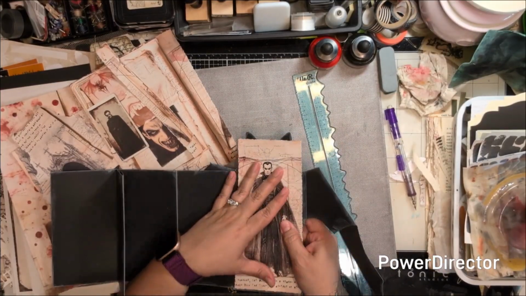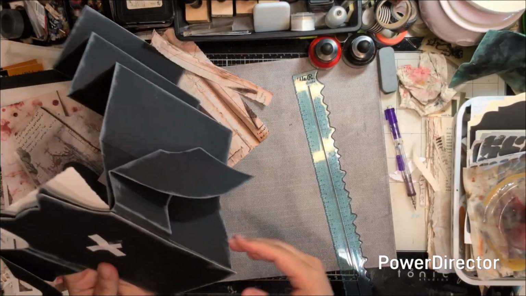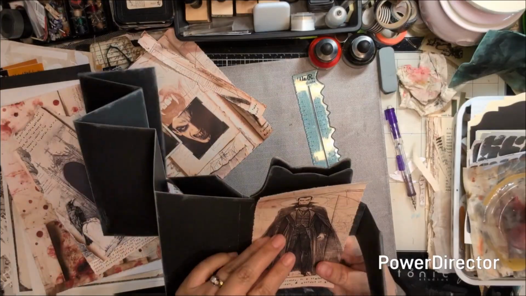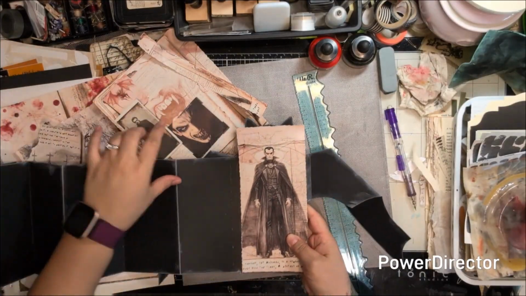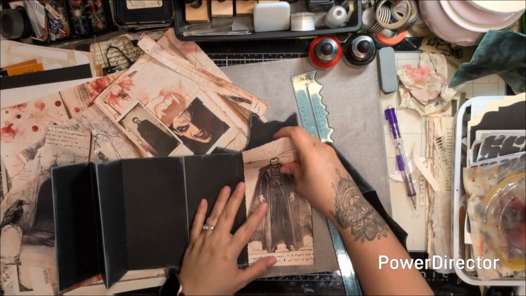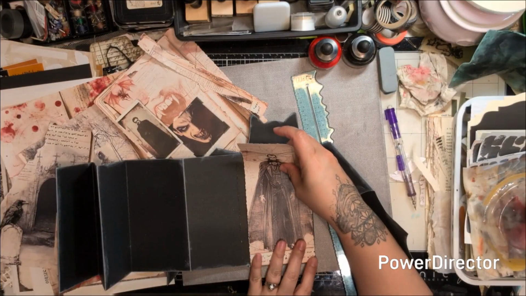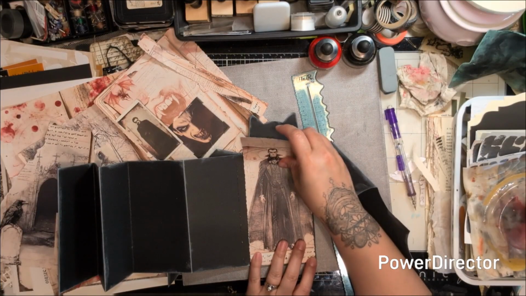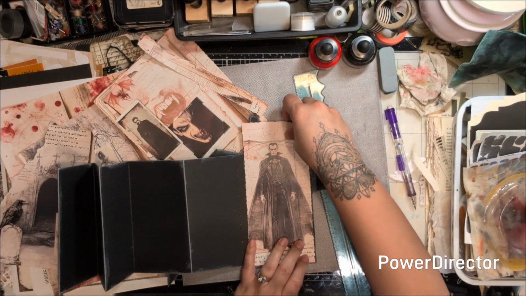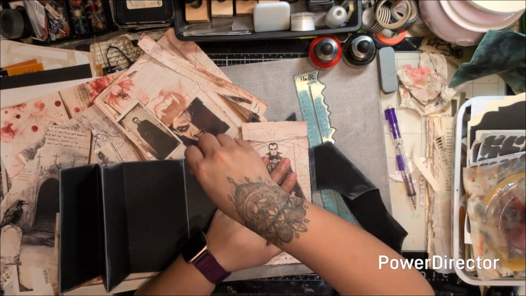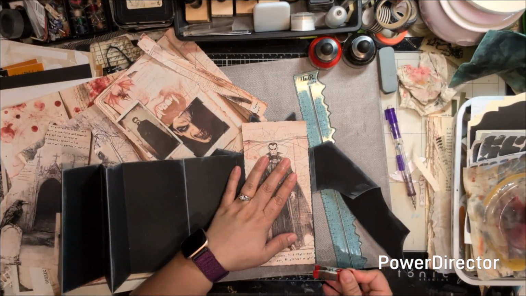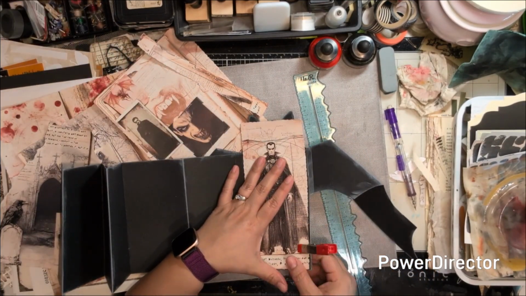And then I'm going to turn it over. Did it move? I think it moved. That. And I'm going to clip it so it doesn't move.